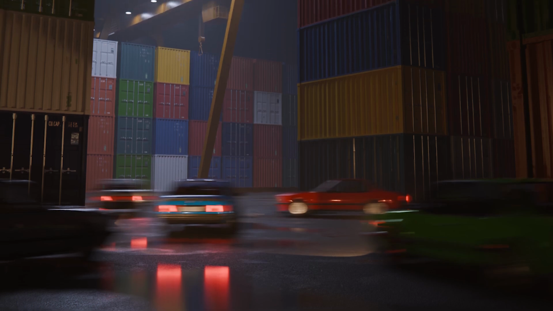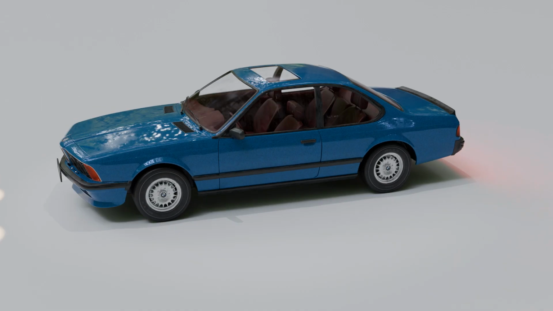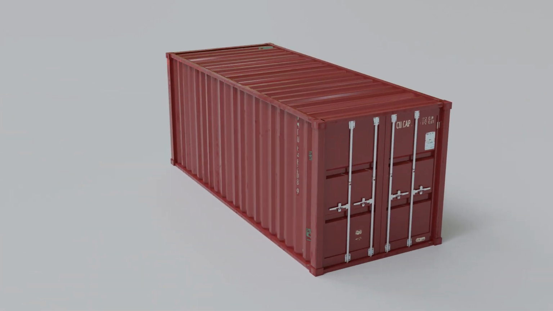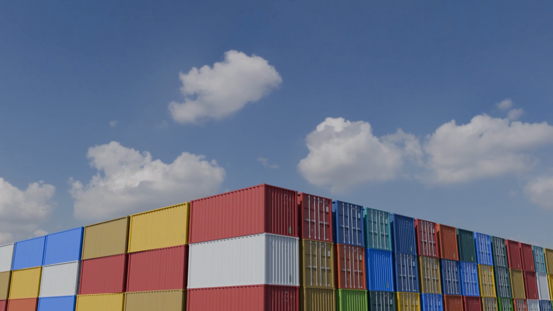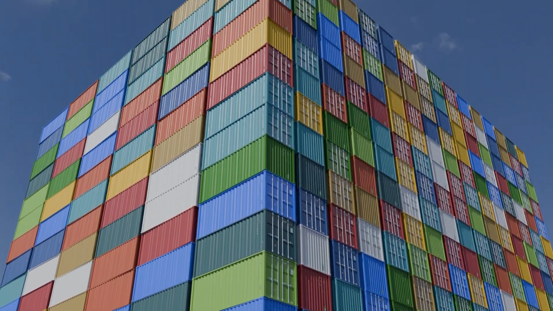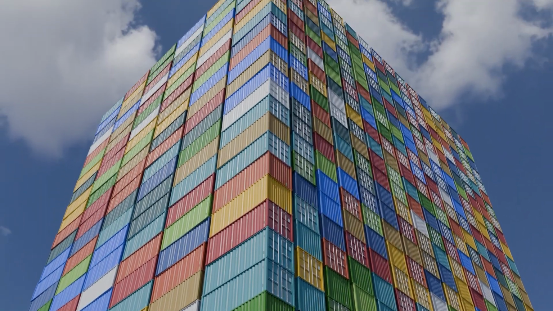I created this entire scene using just 3 assets: a car, a container, and this thing that I don't know what to call it, and one magical node. All I did was copy the object, and the colors change automatically, and they don't look repetitive. Let me show you how it works, and yes, the Blender scene file is available for free in the description.